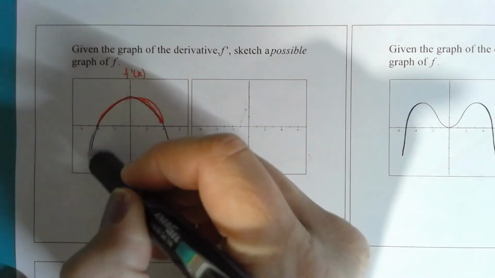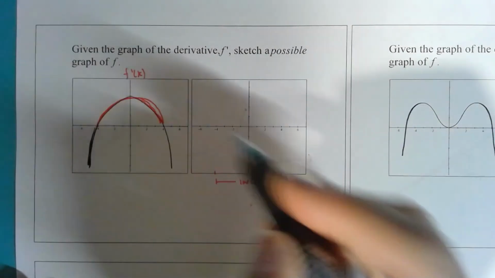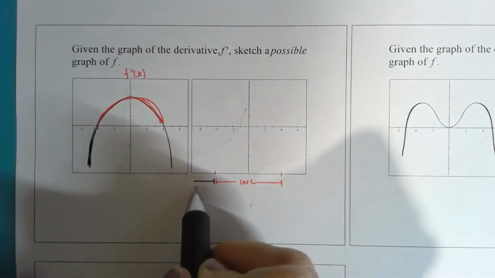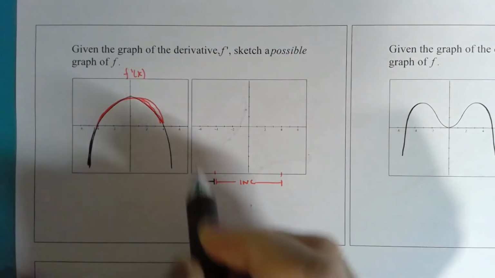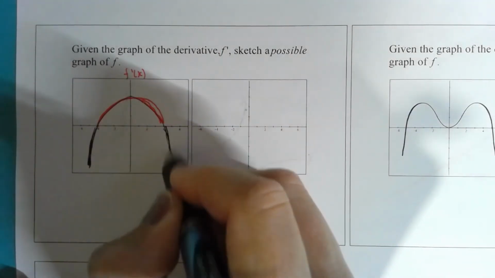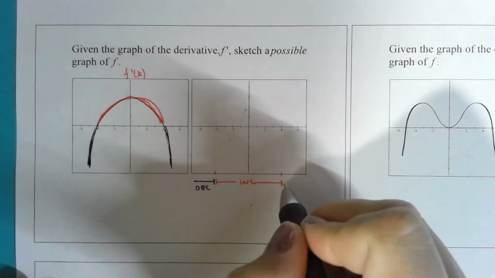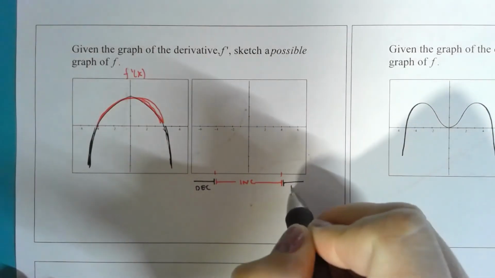My derivative is below the x-axis to the left. So we're going to be decreasing to the left of negative 4. It is also below the x-axis to the right of positive 4.